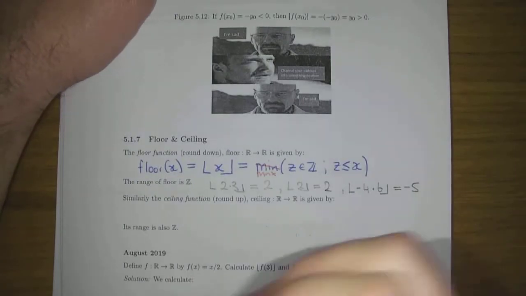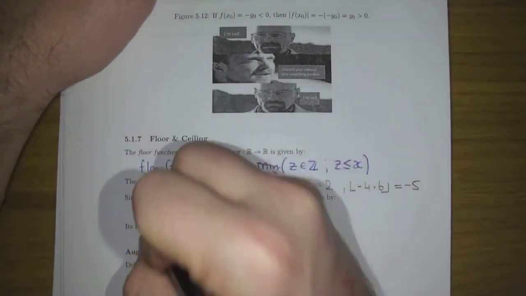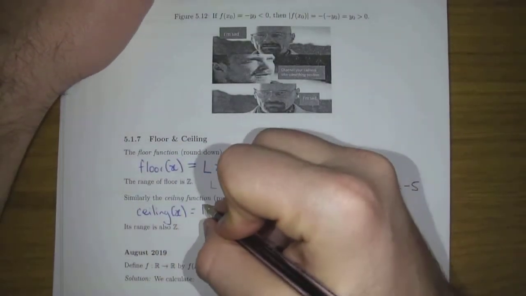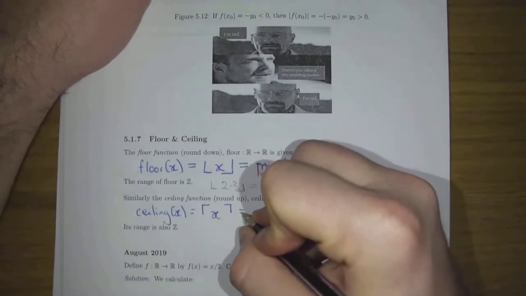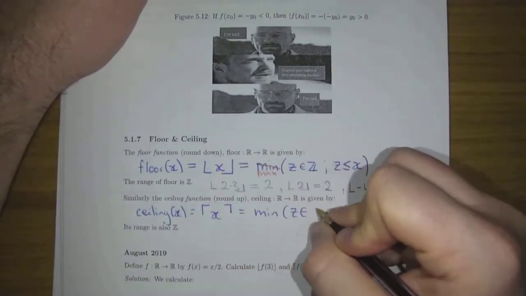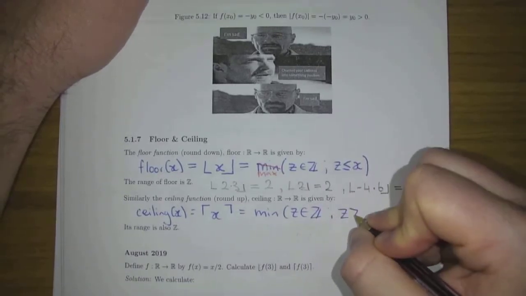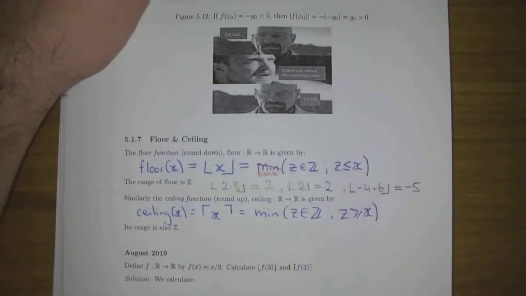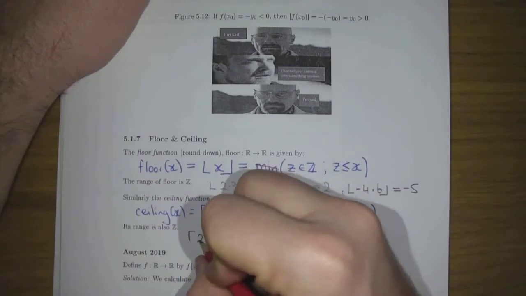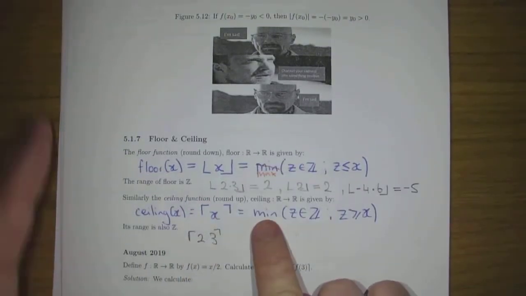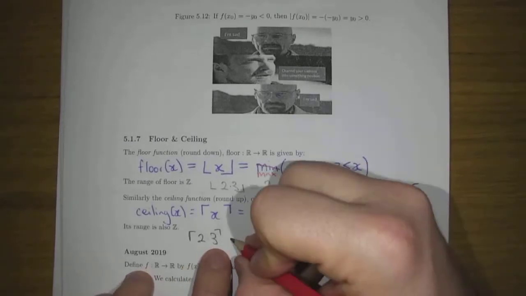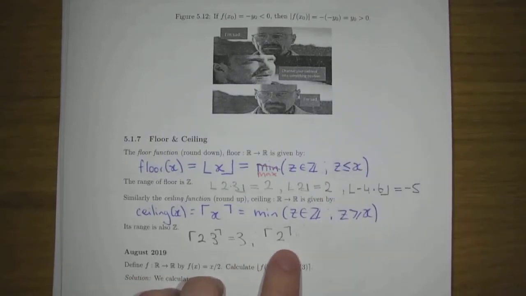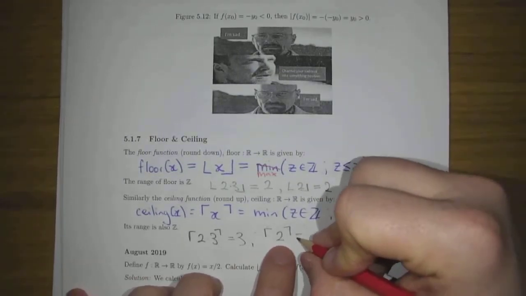Ceiling, rounding up. So this is written ceiling of x, which is equal to, you round up x, is equal to the minimum whole number that is bigger than or equal to x. So for example, we'll do the same thing. So the ceiling of 2.3 is the smallest whole number that's bigger than 2.3, that would be 3. The ceiling of 2, what's the smallest whole number bigger than or equal to 2, is just 2.